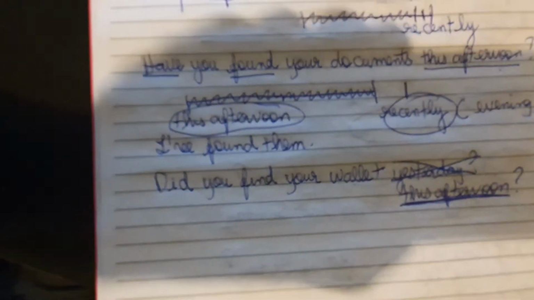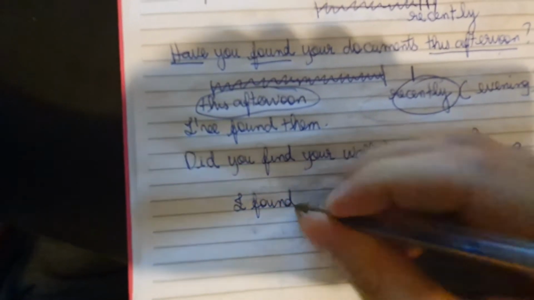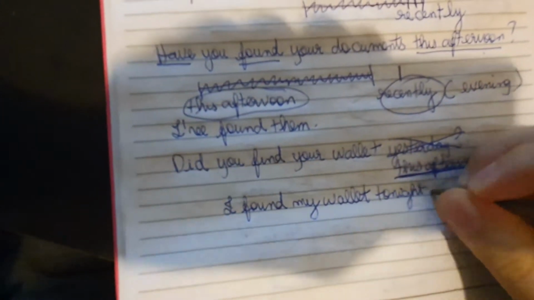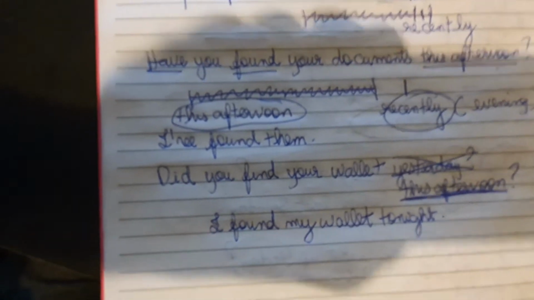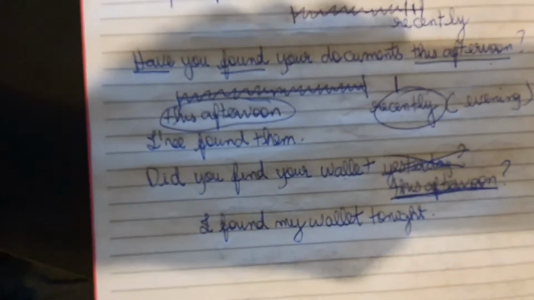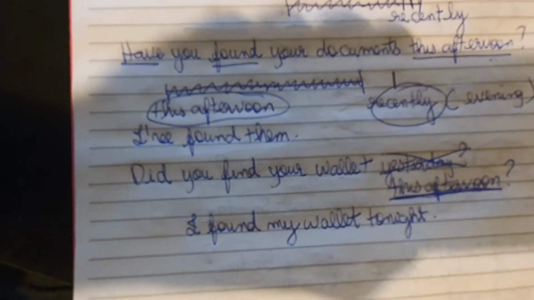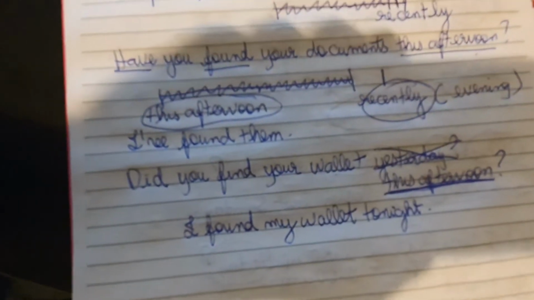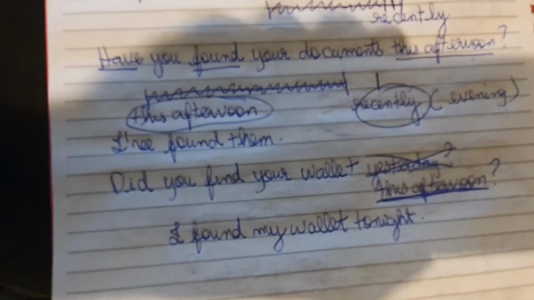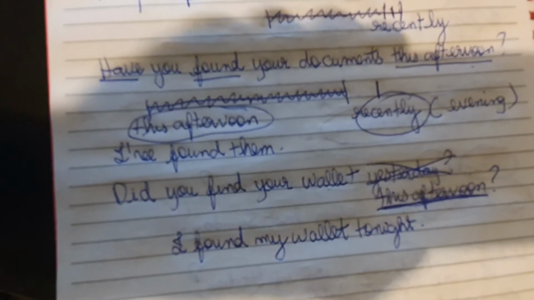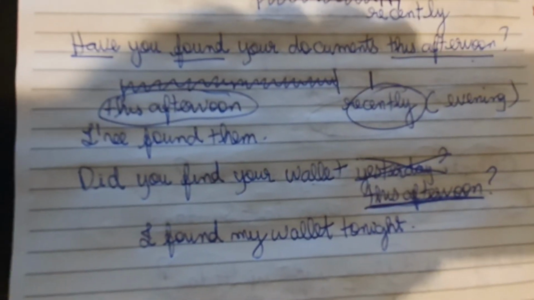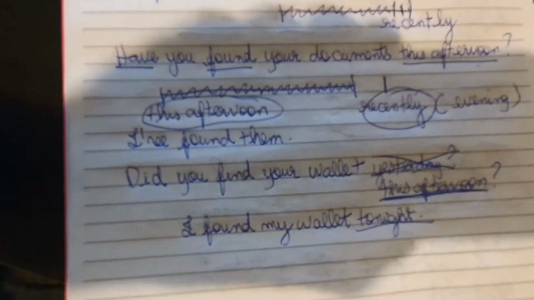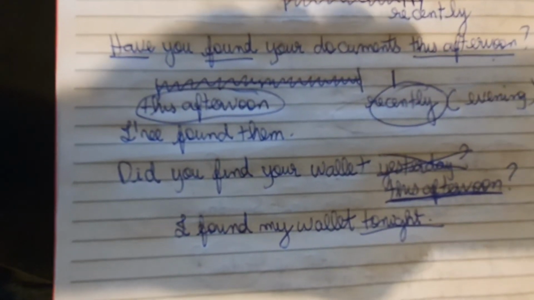I found my wallet. Yes, I found my wallet. I found my wallet tonight. I didn't find my wallet in the evening, right? I searched for my wallet sometime during the afternoon while I was doing my errands, but I was unable to find it, so I forgot about it. Okay, let's forget about it. And then magically, when you were doing something else, you suddenly found your wallet. But tonight has no connection with the simple past, with the present, by the way.